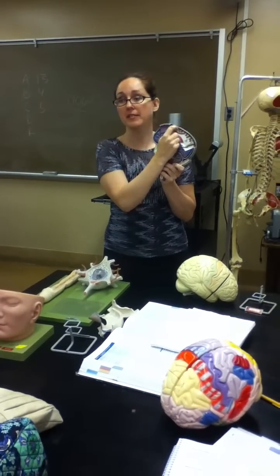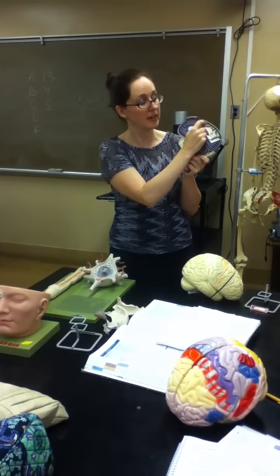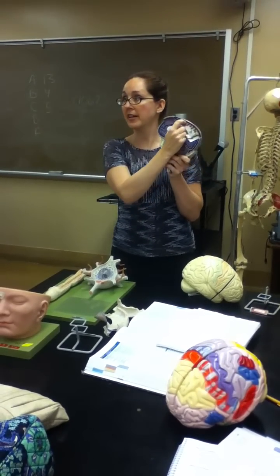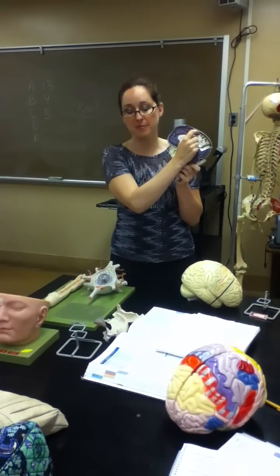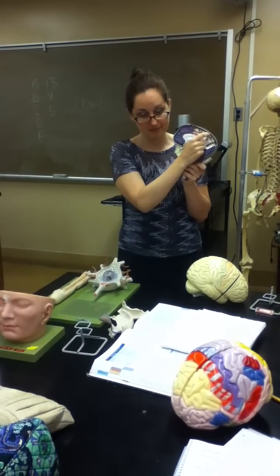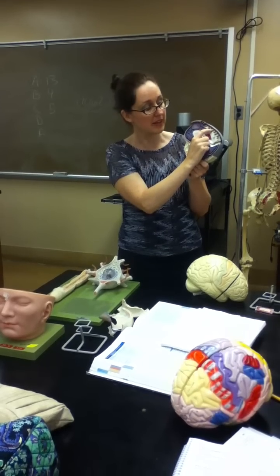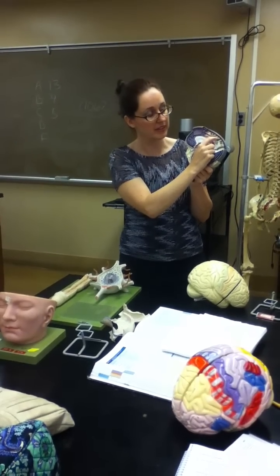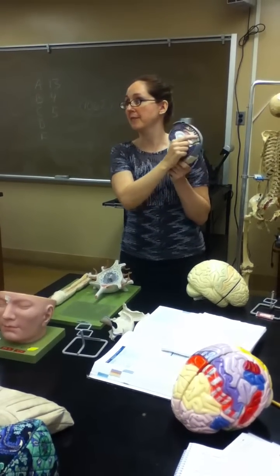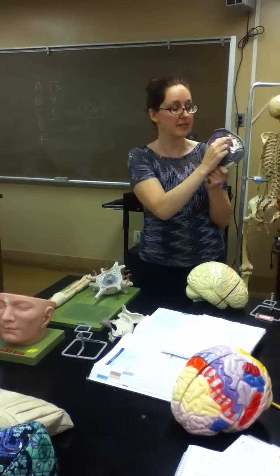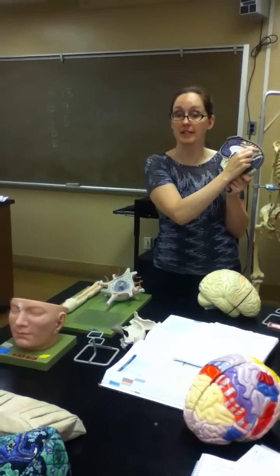The subarachnoid space is a real space that's always there. I've got my fingernail in it right now. So that's the subarachnoid space, and it has cerebrospinal fluid in it. And then the deepest layer of the meninges is this little red line right here, and that's the pia mater. So that just surrounds the whole cerebral cortex.